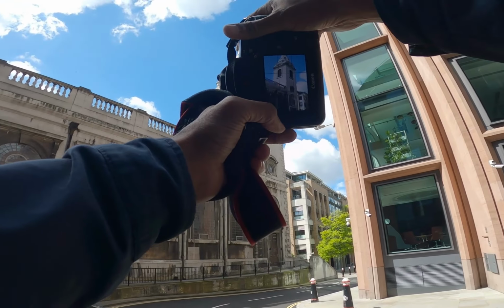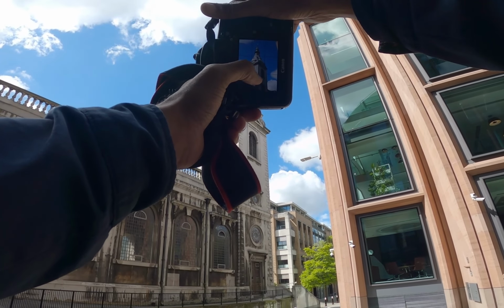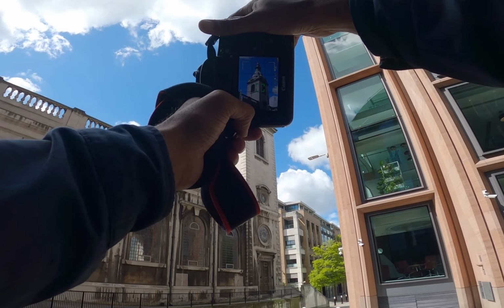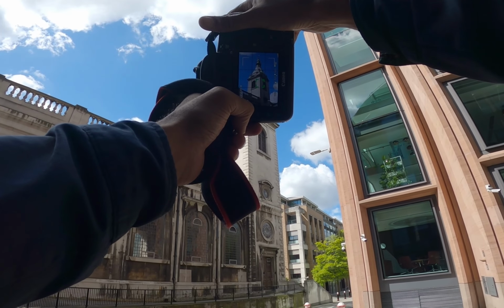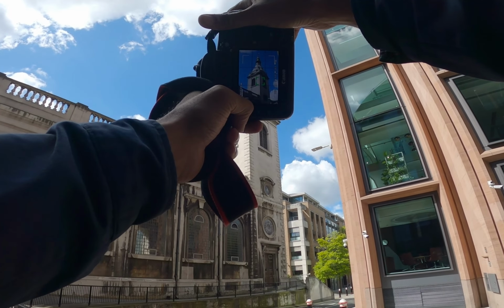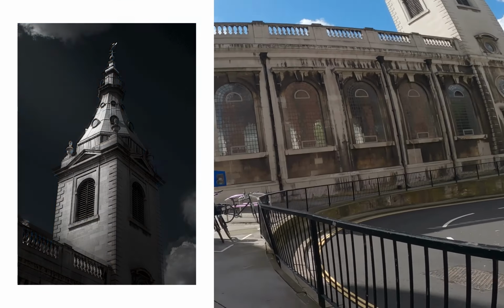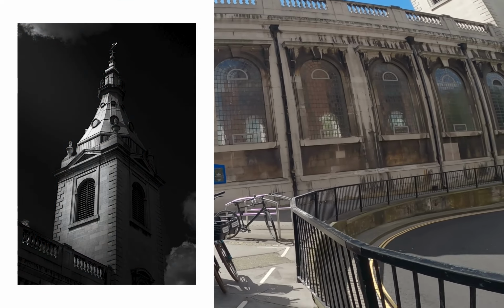Okay, we've got another tower here, and I really like the contrast on this tower, so we're just gonna take a picture of it. F8, shutter is 640, ISO 100, and we're half a stop under. Not much is changing because the conditions are more or less the same.